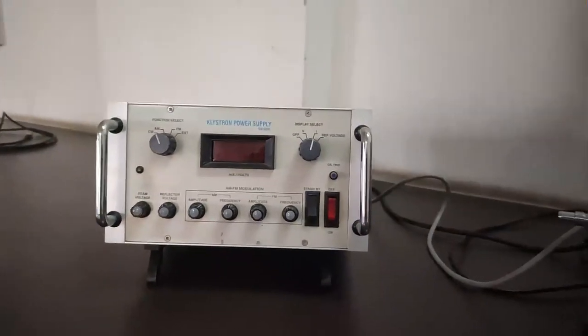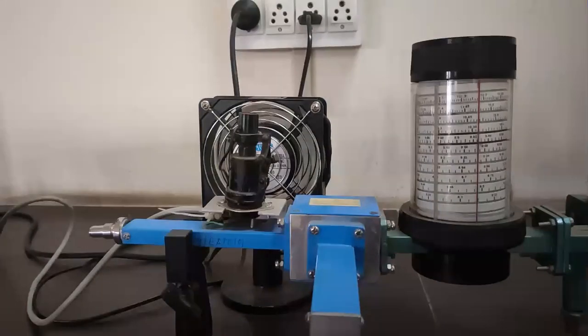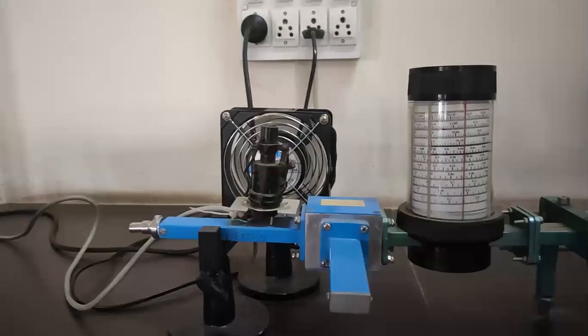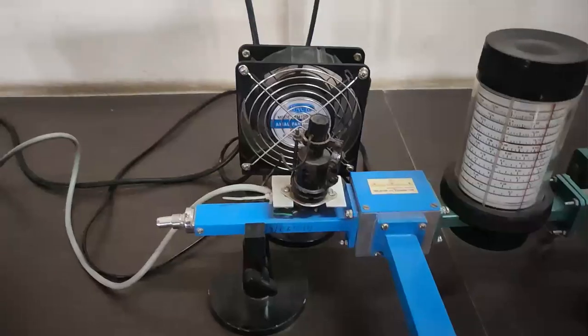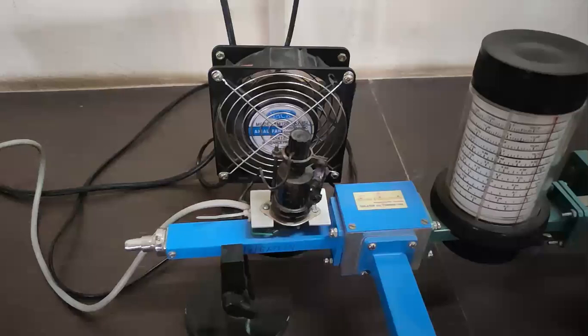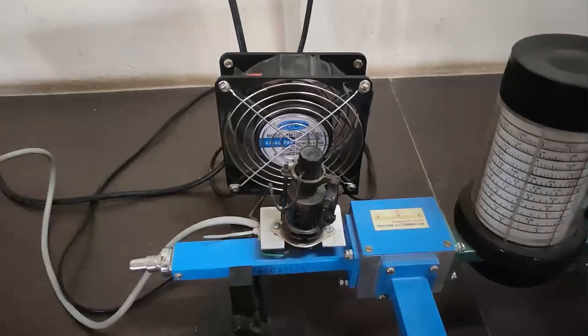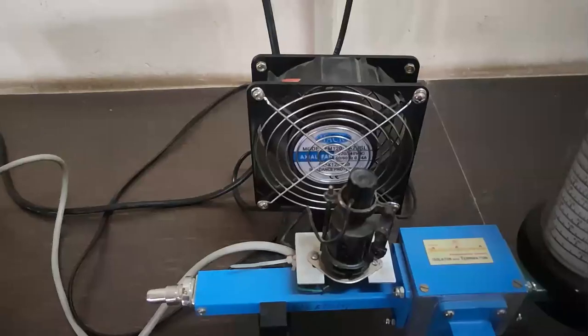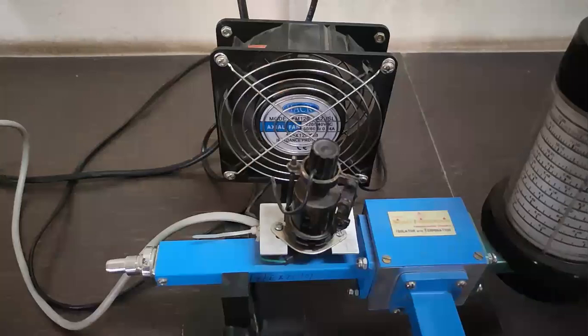So klystron is this particular tube. The black color tube present over here is the klystron tube, and that is used as a microwave source. As this tube contains a filament, and that filament gets heated, a heat sink is required for the klystron tube. So a fan is used as a heat sink for this klystron tube.